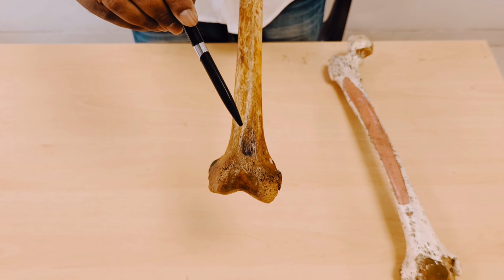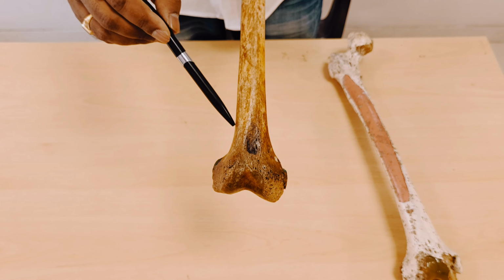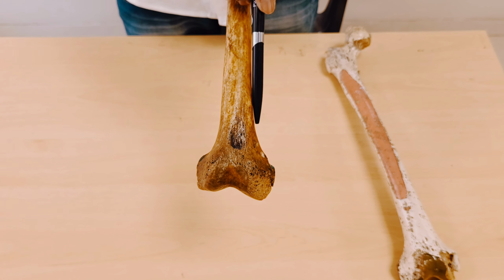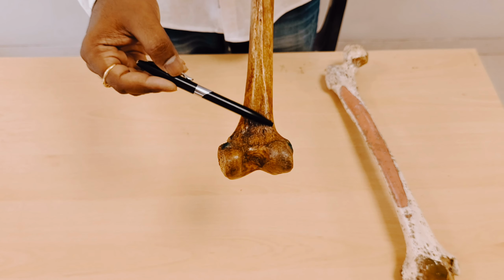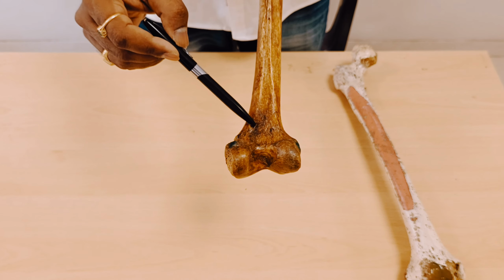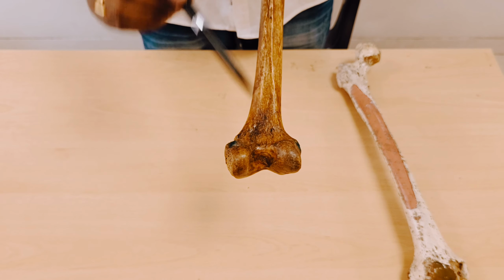Here we have the anterior surface. This is the lateral surface. This is the medial surface. And posteriorly we have the posterior surface, which we also call the popliteal surface of the femur.